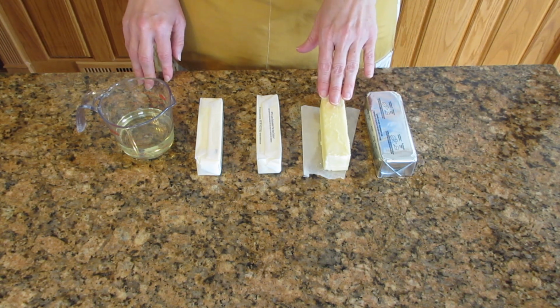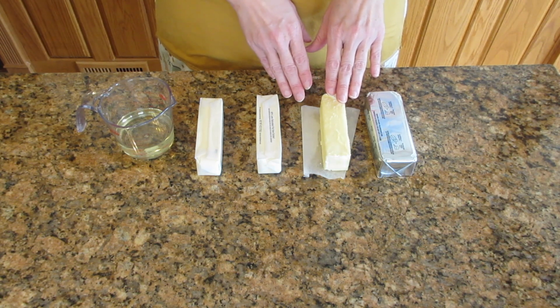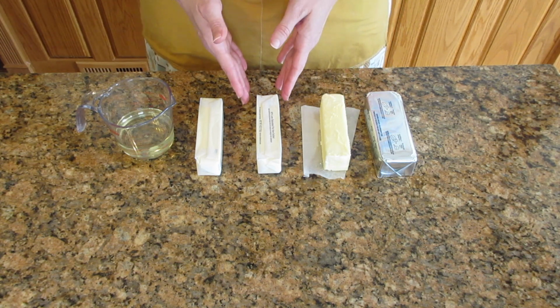Then there is butter. Butter is the gold standard of baking. Everybody insists you have to have butter in this recipe, and that's what we are going to find out today. Are there suitable substitutes for butter, or do you have to always use butter?